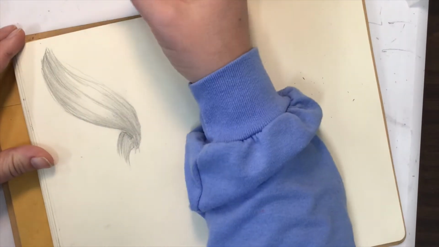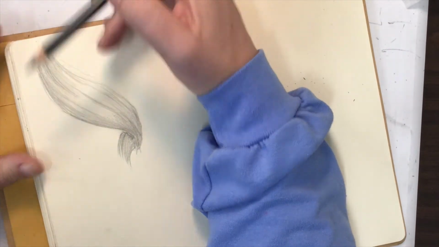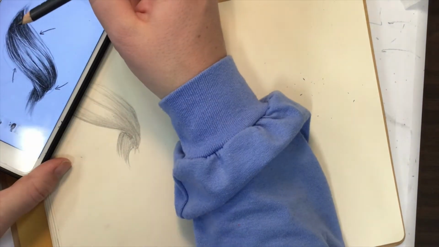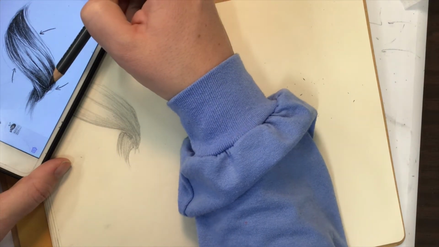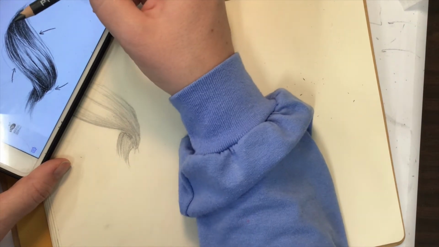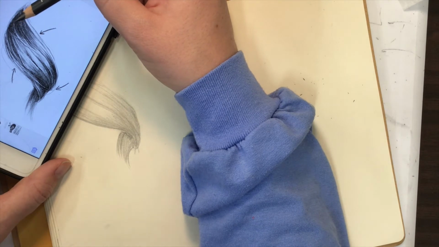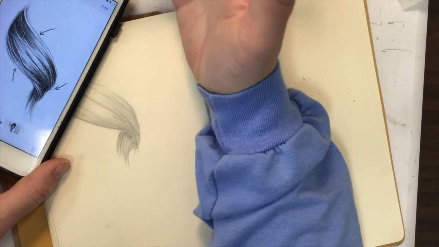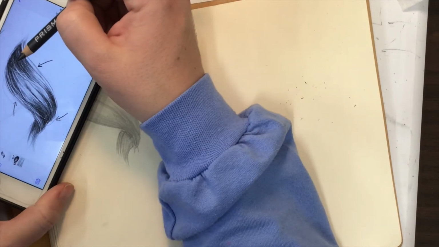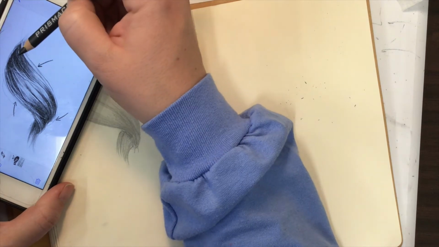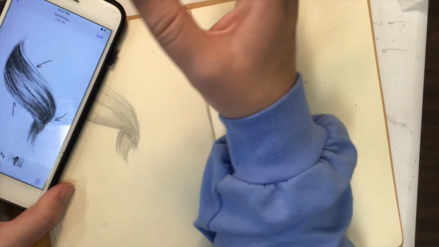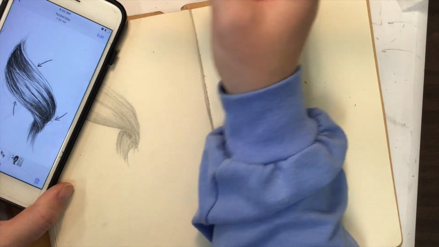I'm going to go back in and start to increase the value and contrast in a couple of areas. And as I'm doing it, I'm also going to start to create a little bit more of that texture. When we're creating texture, we are showing and breaking up the chunks a little bit more so that it looks more realistic.